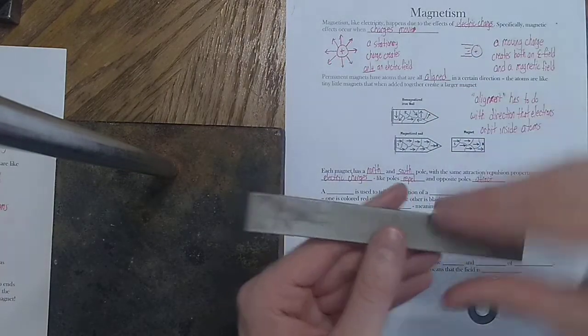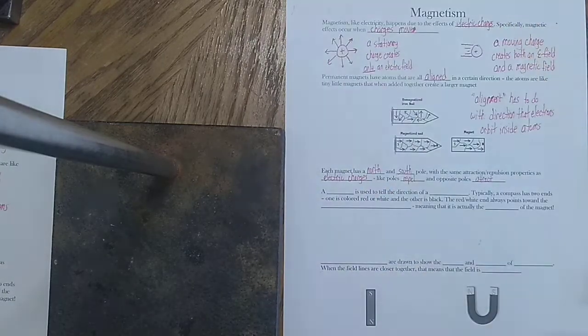By the way, and you guys will see exactly what I mean by this in a second, these are pretty cheap magnets. They're not really great at holding their magnetic properties, but again, I'll show you that in just a second.